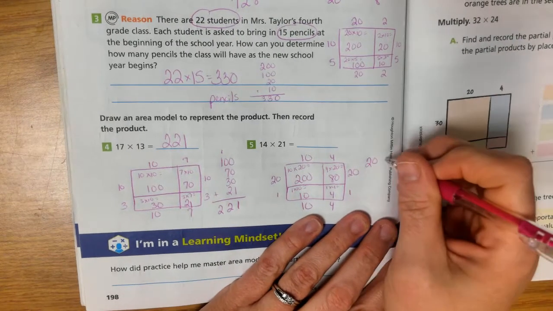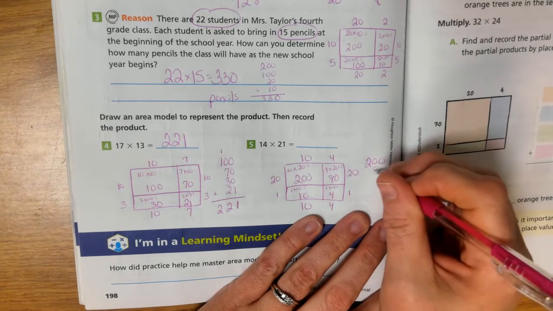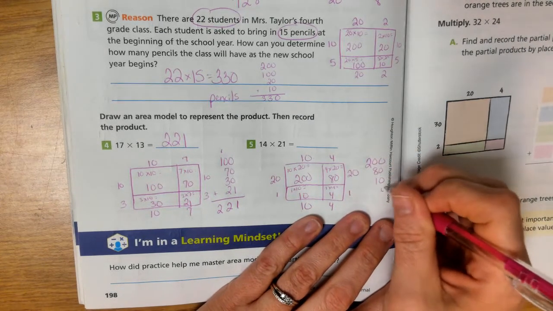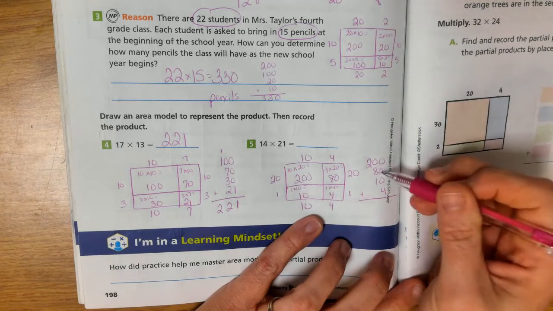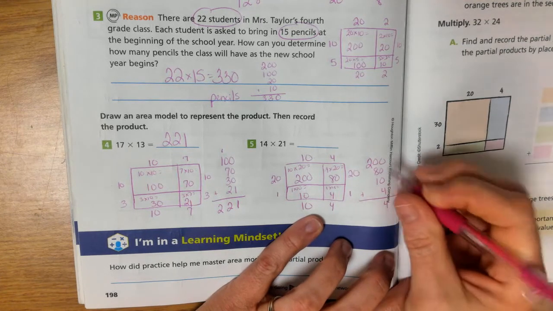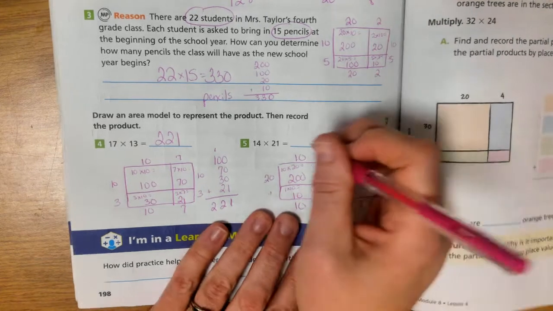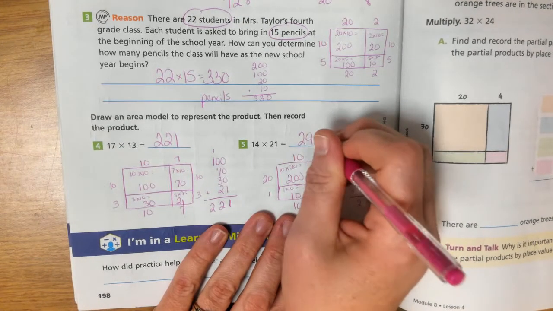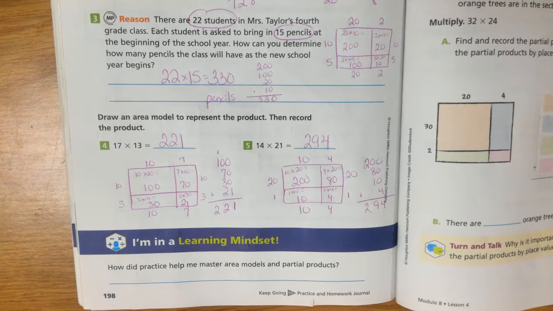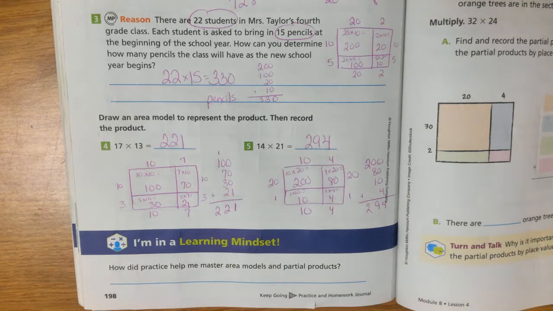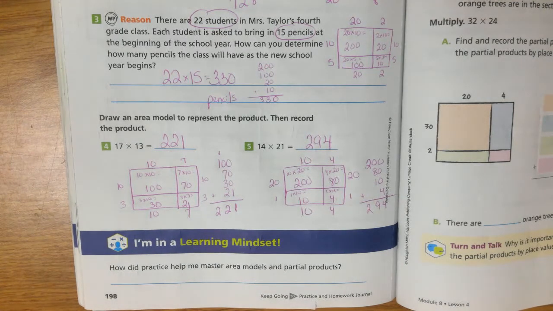So we have 200, 80, 10, and 4. 0, 0, 0, 4 is 4. 0, 8, 1, 9, and 2. 294.